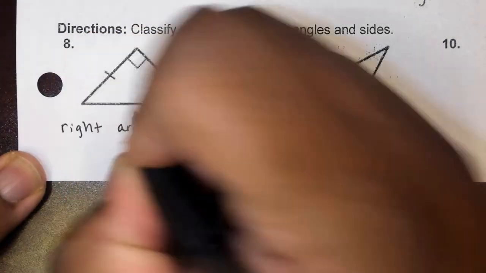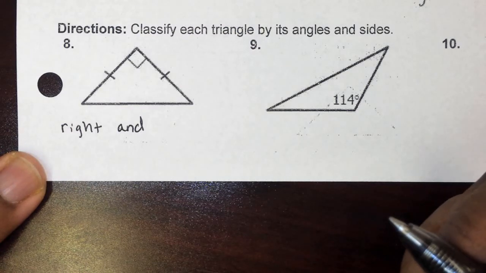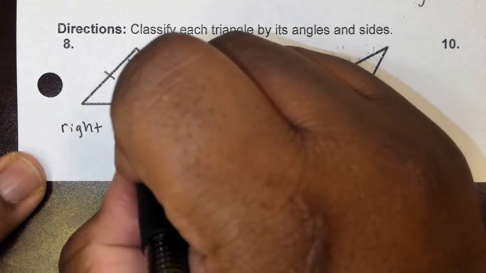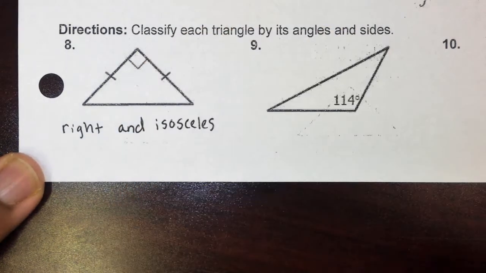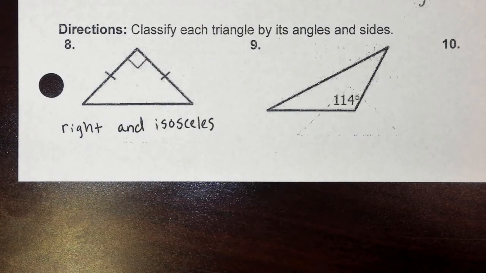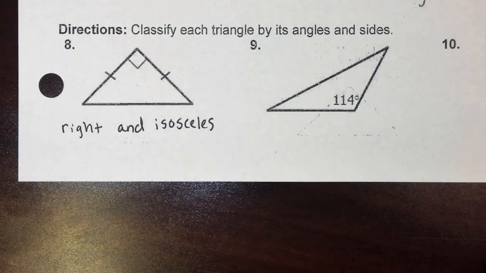And then by its sides. What else is it? It's right and isosceles. Oh my God. It ain't the same thing. Well, I don't call it 90. What you think I gave you all those words for? For you to call it something else?